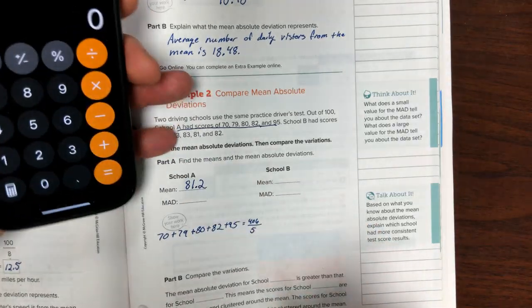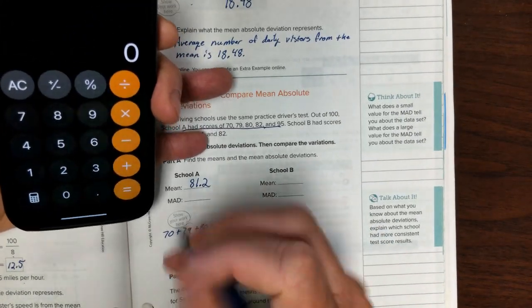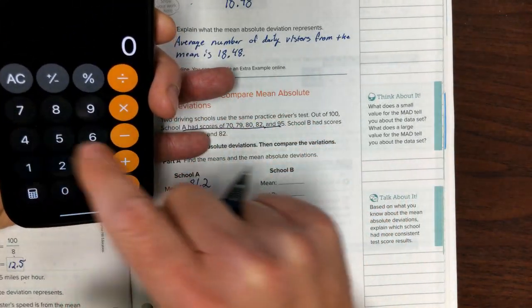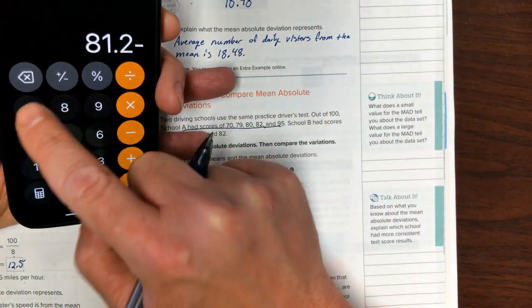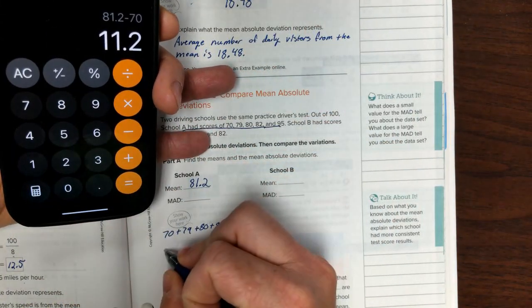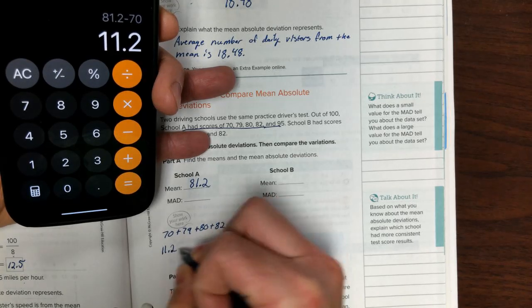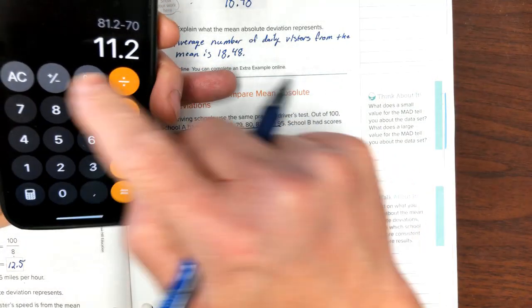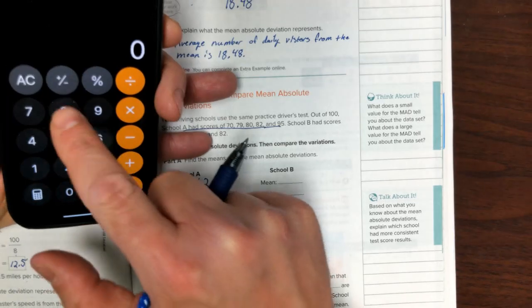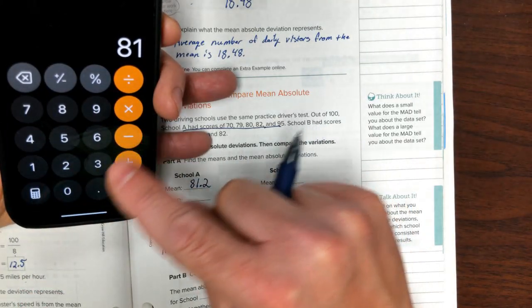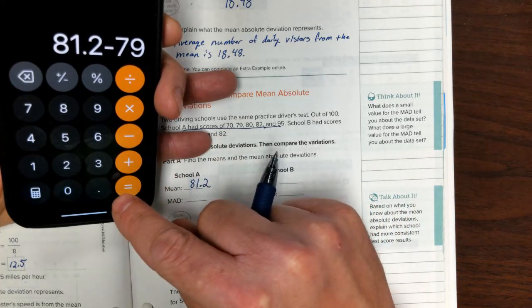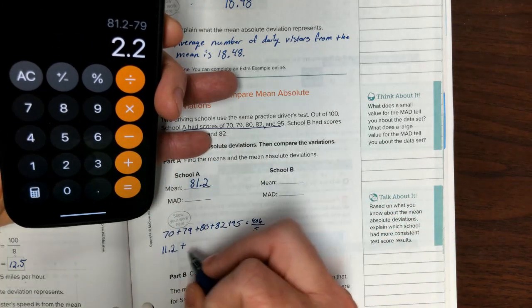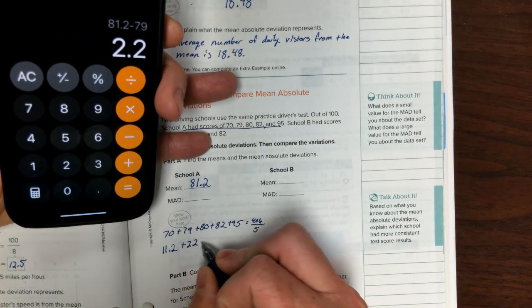Okay, so for 70, we're going to do 81.2 minus 70. So it has a distance of 11.2. Then 79. So then we're going to do 81.2 minus 79. So that one is 2.2.